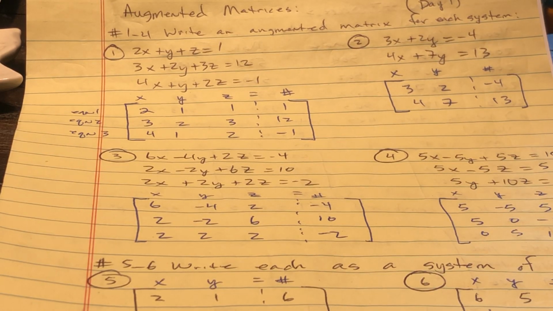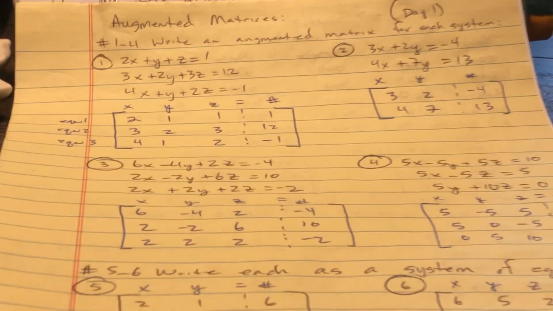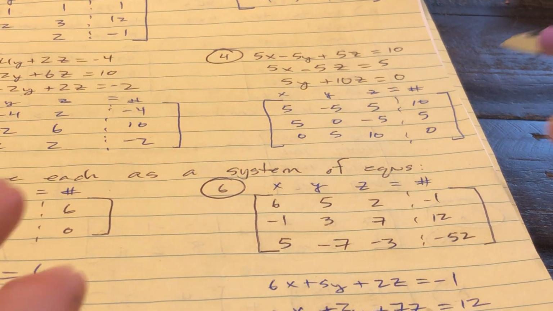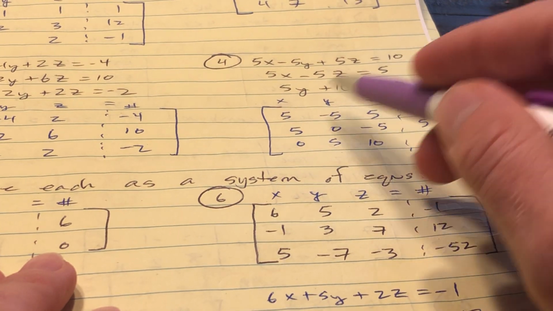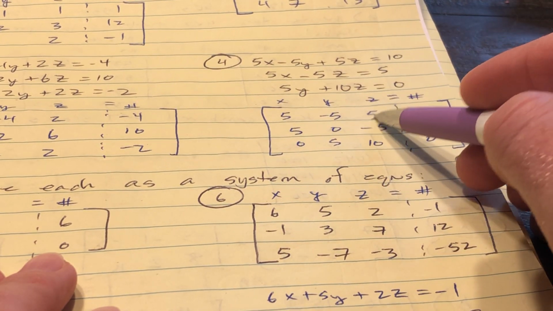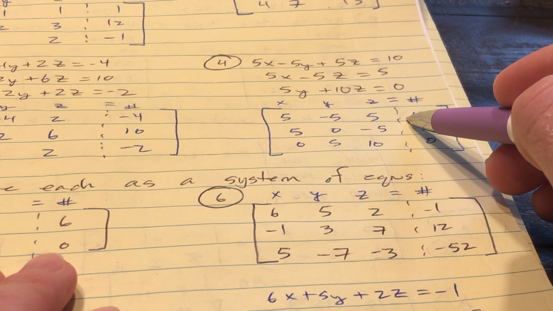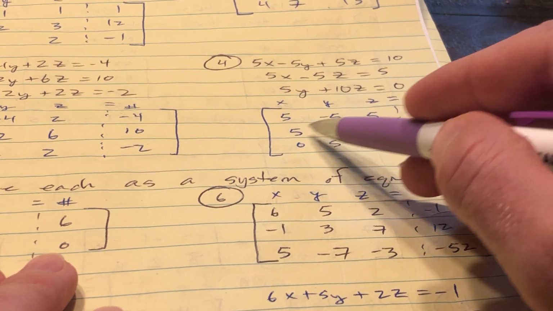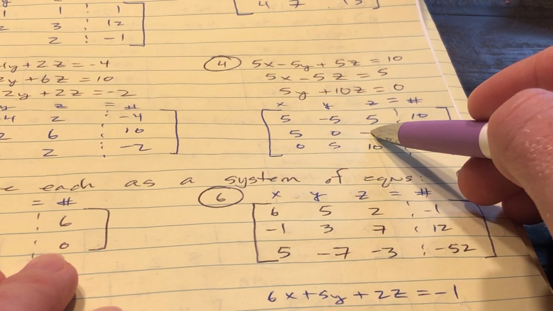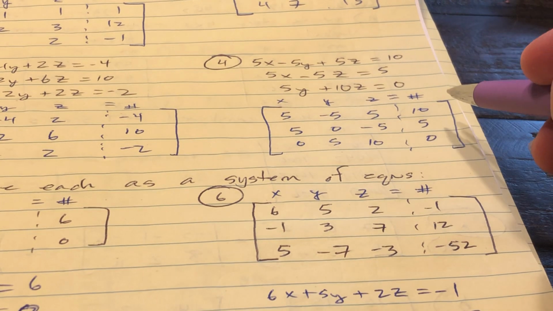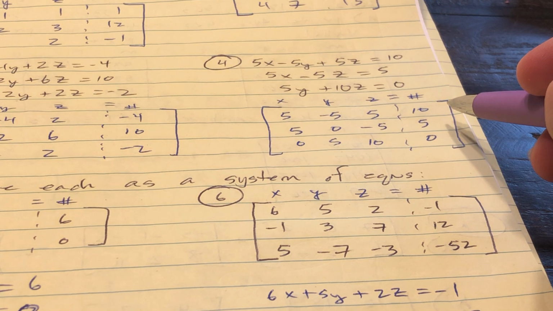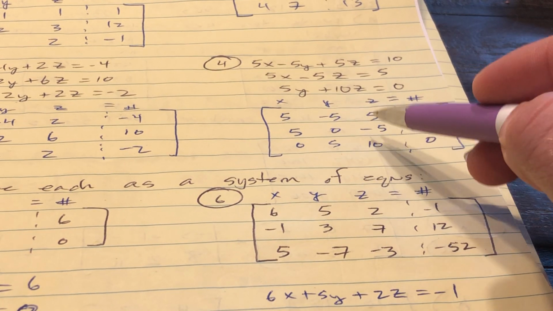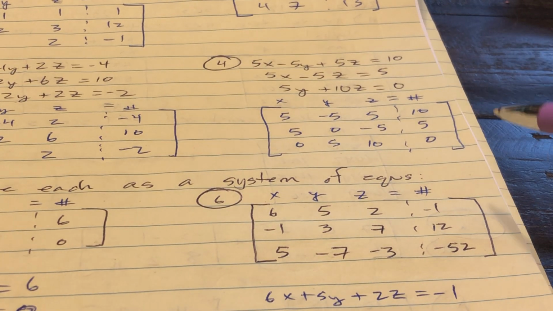Oh ho ho, be careful here on number 4. On number 4, I have 5x minus 5y plus 5z is 10. 5x, negative 5y, 5z, 10. 5x minus 5z is 5. Something is missing. The y is missing. 5x, 0y, negative 5z is equal to 5. 0x, 5y, 10z equals 0.